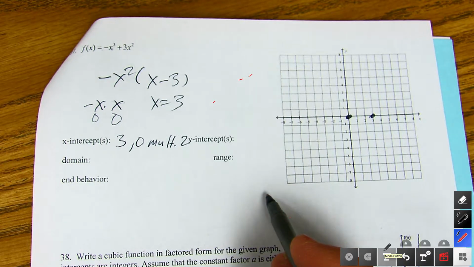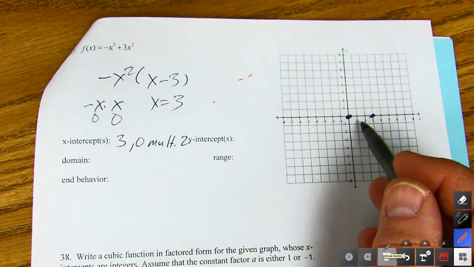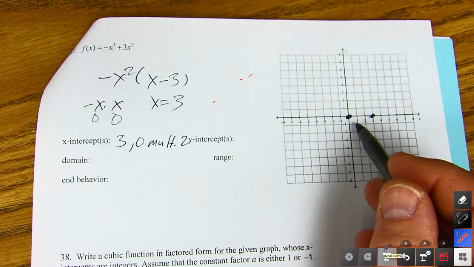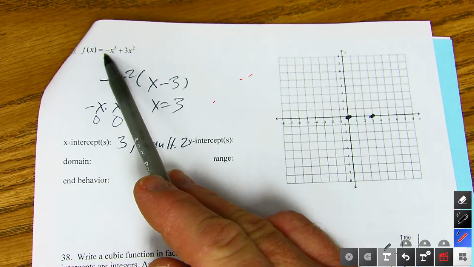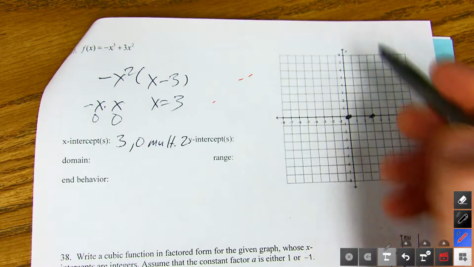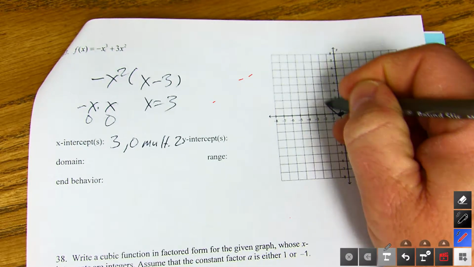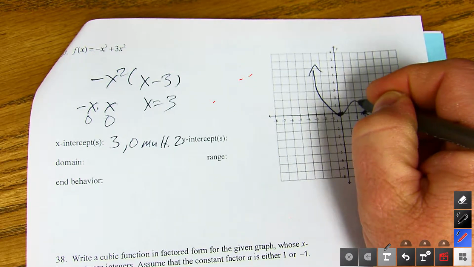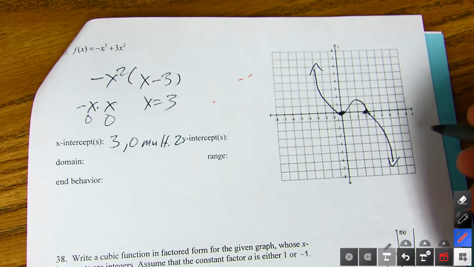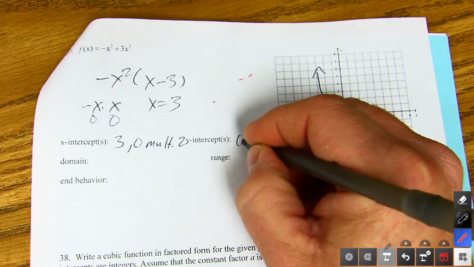Okay. So now, take a look. Again, negative, odd, which means they're going to go in opposite directions, and it should be decreasing overall. You know, at 0, it bounces, comes through. There's the sketch, y-intercept, 0, 0.